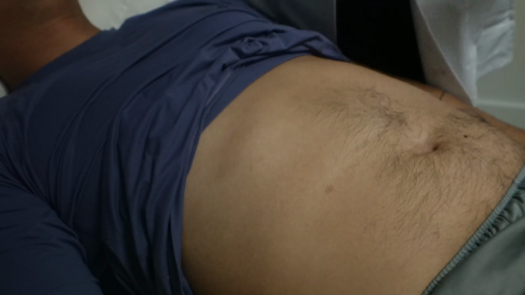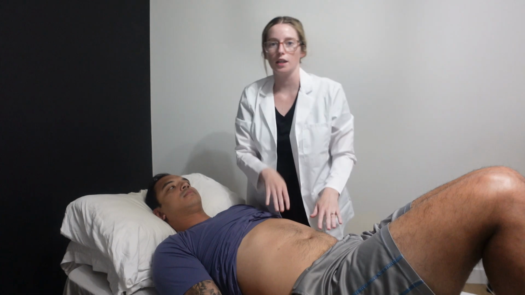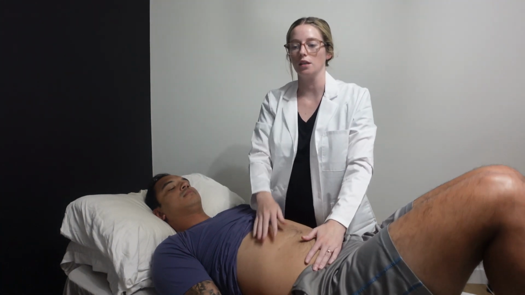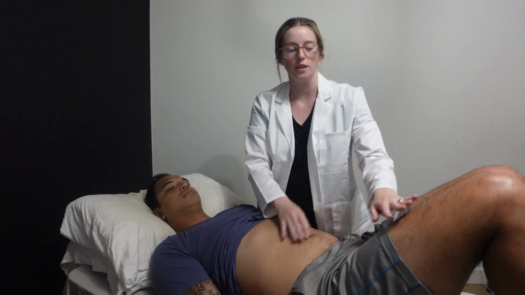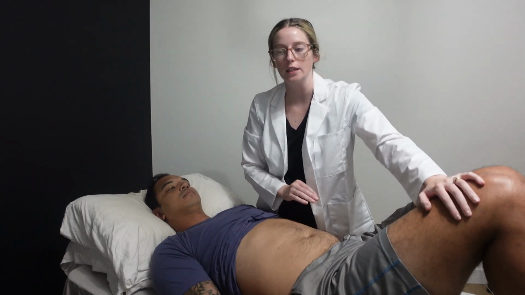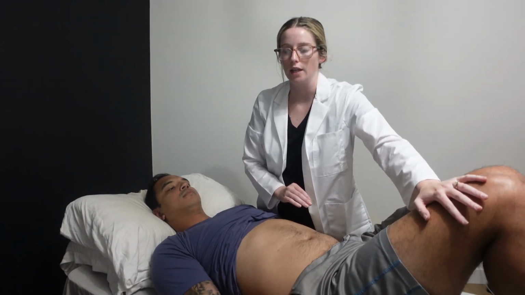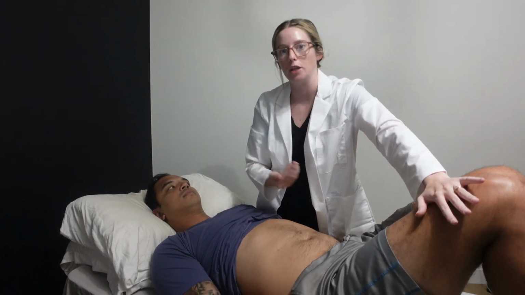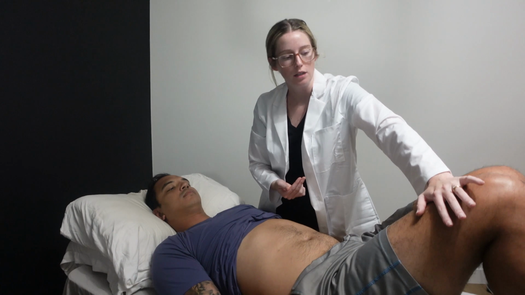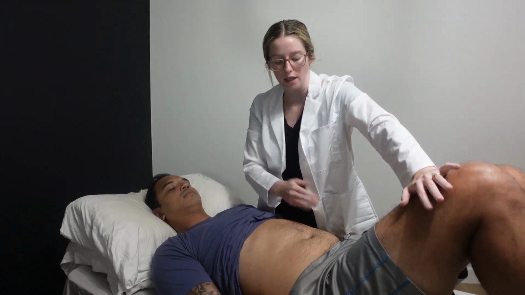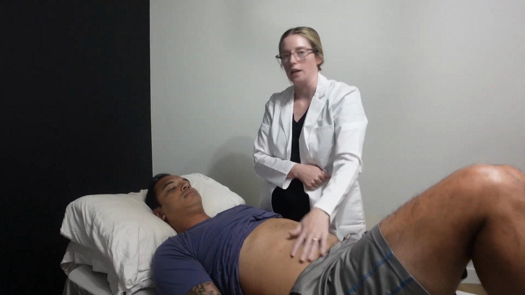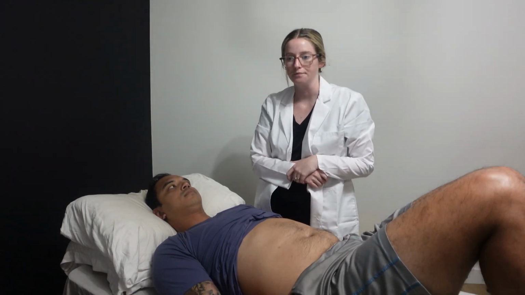Another test that can be done for appendicitis is the iliopsoas sign. With a bent knee like this, I'm going to push down against the right thigh and have the patient push up against my hand. So go ahead and just push up. Does that cause any pain in your abdomen? If it did, that could be a sign of inflammation in the abdomen.